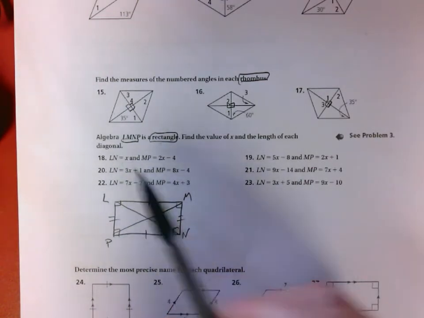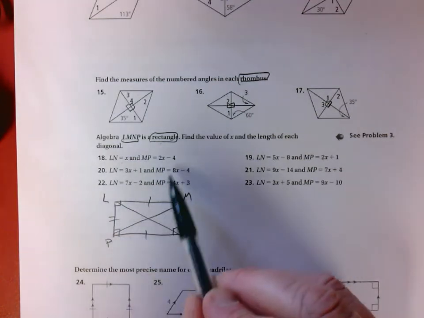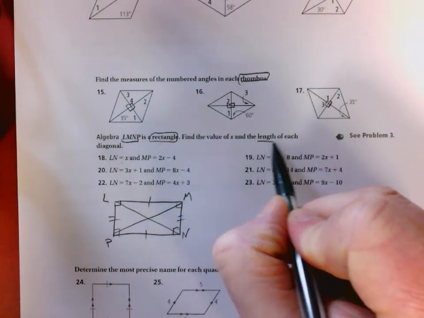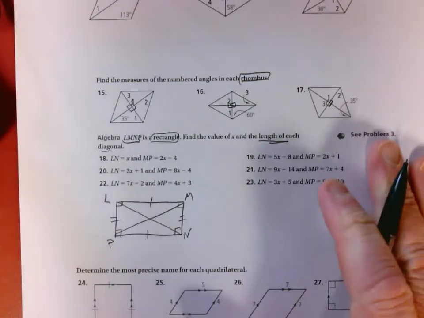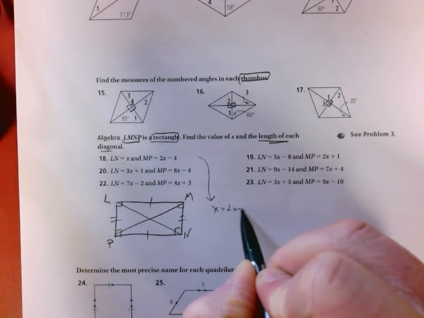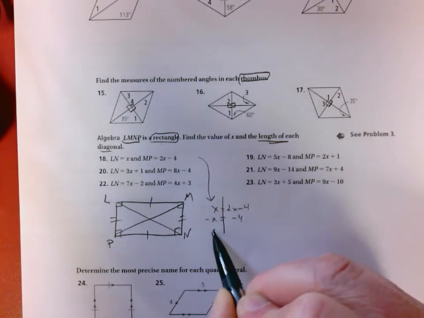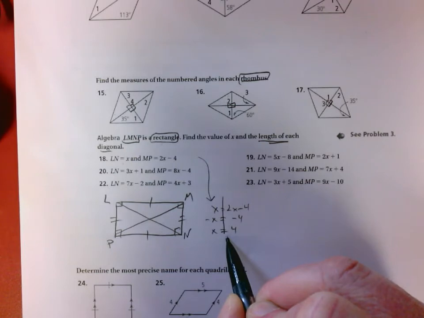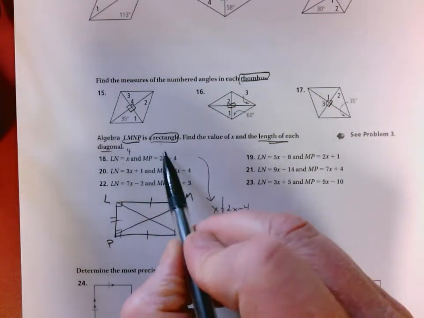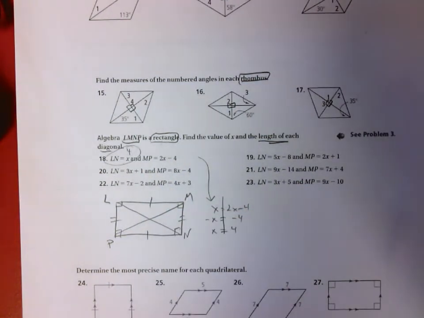I can just put on here LN equals x, so that's a diagonal. MP equals 2x minus 4. So to solve that, set them equal to each other. Notice there's two parts to this question. Find the length of each diagonal as well. So I'm gonna solve this first one. x equals 2x minus 4. Negative x equals negative 4. x equals 4. So that's the first part of my answer. The second part of my answer would be to plug in 4. Well, in this case, we got x already, so the diagonals are each 4.